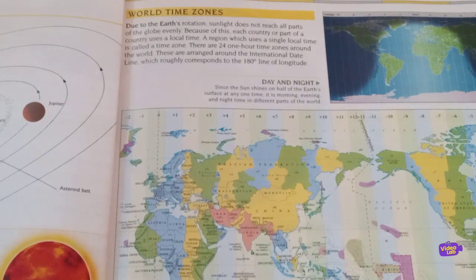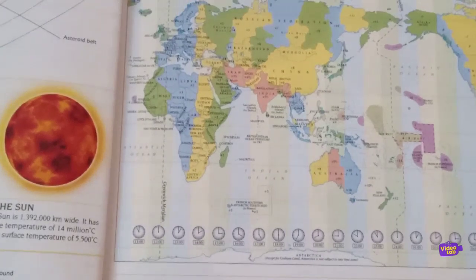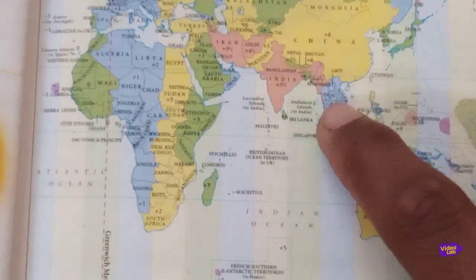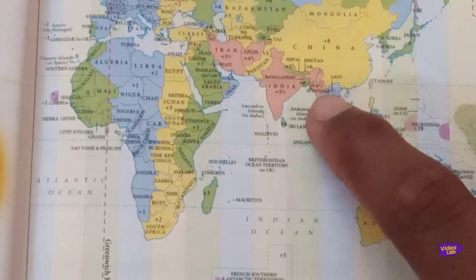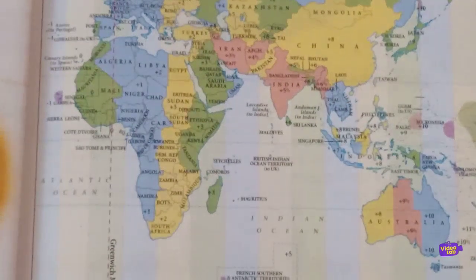As India is located in the eastern and northern hemisphere, it is towards the east of Greenwich Mean Time. Greenwich Mean Time is considered the prime meridian of local time zones. So, from Greenwich Mean Time, India is away in the east, so it's plus 5.5 hours as shown in the map.